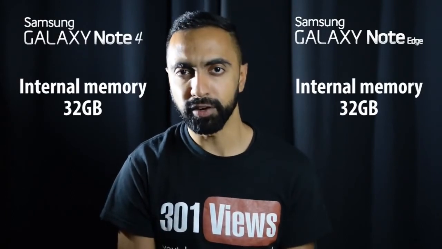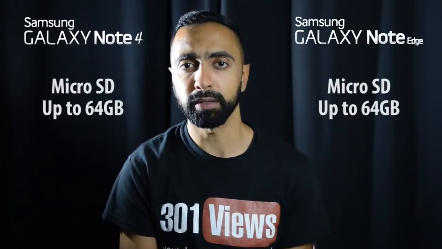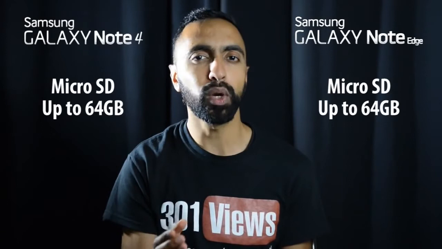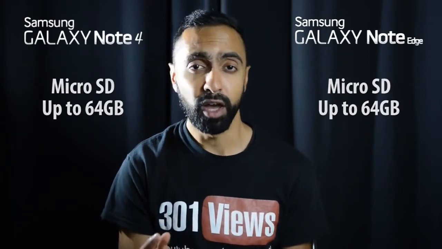This is not fully confirmed as yet. And you've got expandable storage. They're saying 64 GB of expandable storage via micro SD card slot. Great to have expandable storage, not 128 like the Samsung Galaxy S5, but 64 GB is still absolutely great.